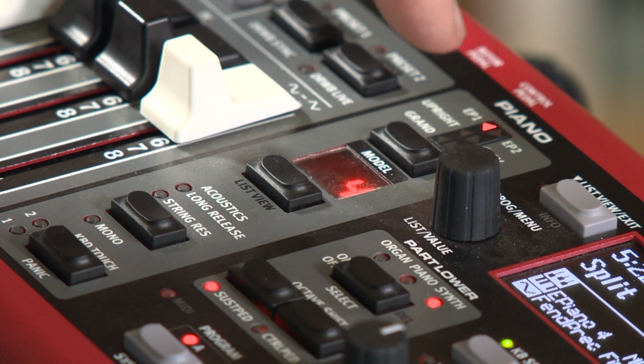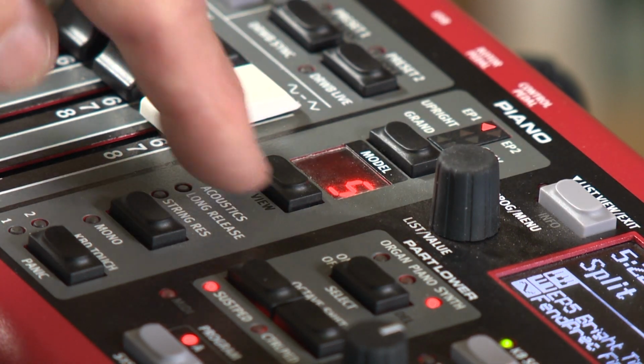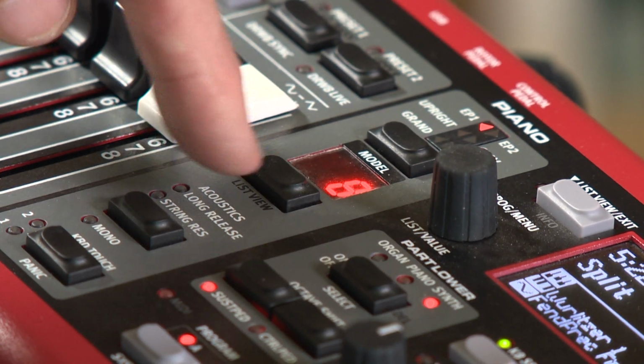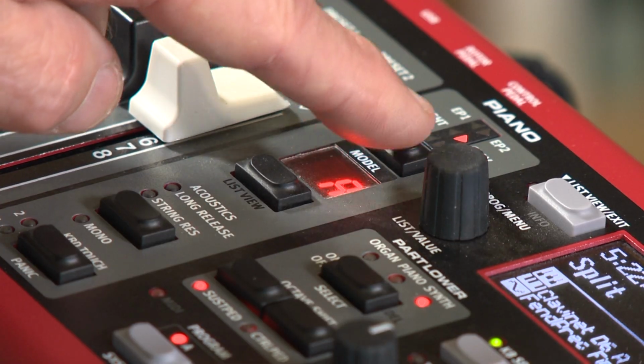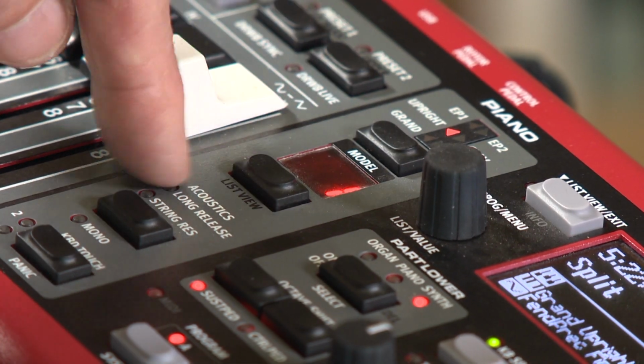So not every one of these banks has 4 or 5 or 6, in this case 8, types, but you'll find that whatever type of piano you select, be it electric piano 2 or clavichord, harpsichord, grand or upright, you'll have a number of different types of sounds within that instrument that you can select. So you're not stuck with anything. I don't know, I haven't added it up, but there's quite a lot of piano sounds there.